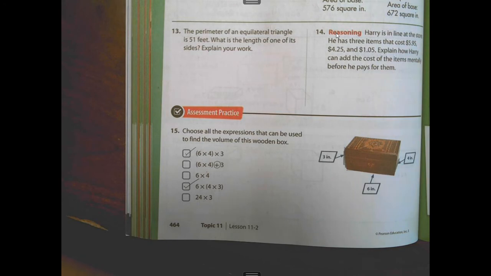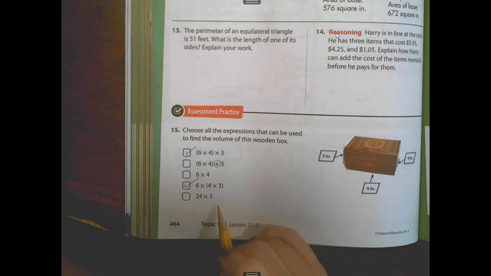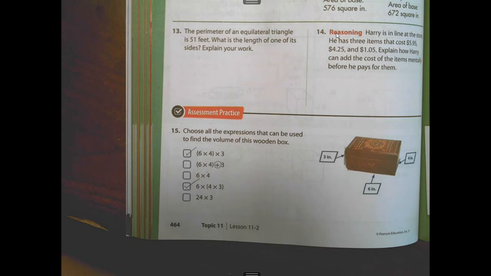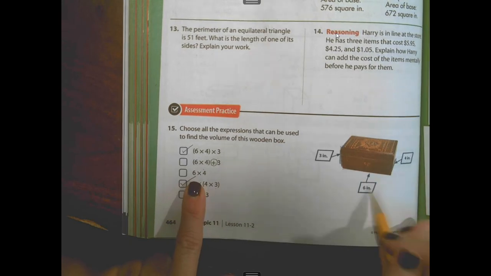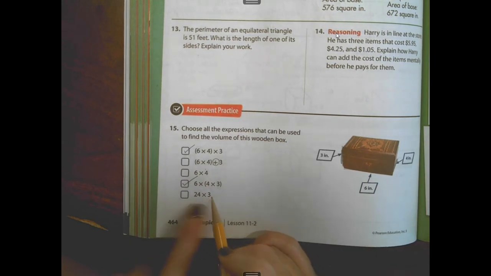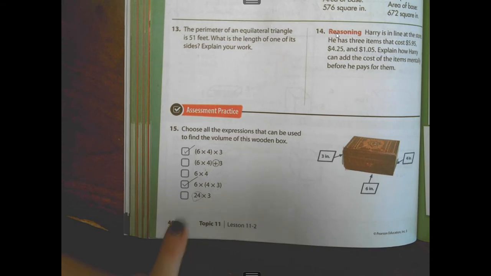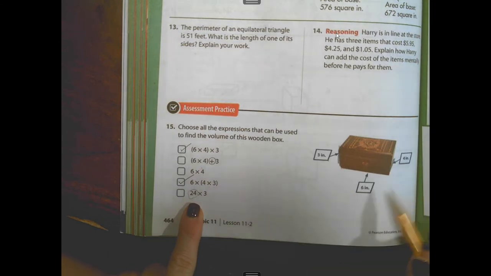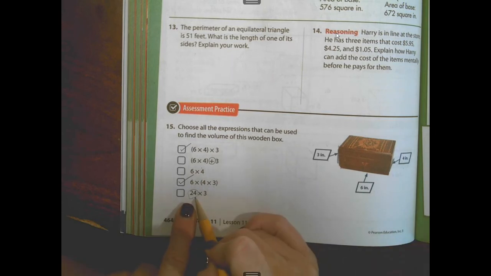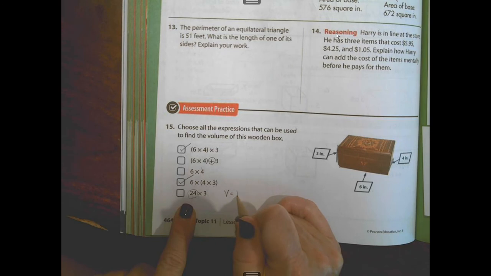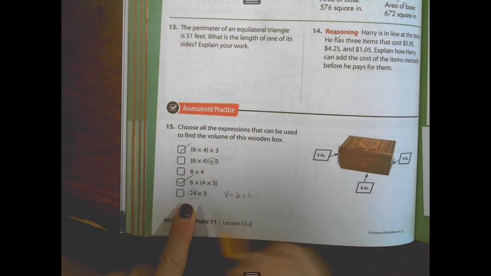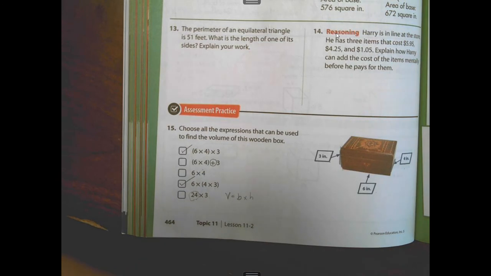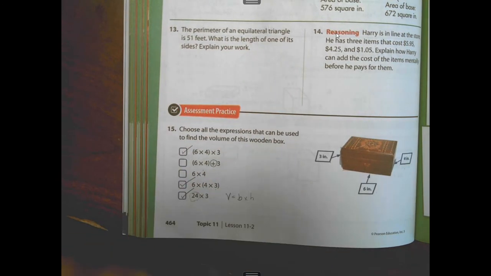All right. And the last one we have 24 times 3. Now, wait a minute. That only has 2 numbers. But unlike this one, where the 2 numbers are just 2 of the dimensions, this one has 1 of the dimensions and 24. So 3 would account for the height. If I can multiply 6 times 4 and that equals 24, then this is really using the base times the height, isn't it? Isn't this the formula that would be volume equals base times height? Because 6 times 4 would give us 24, the base. So yes, this one right here would also work.